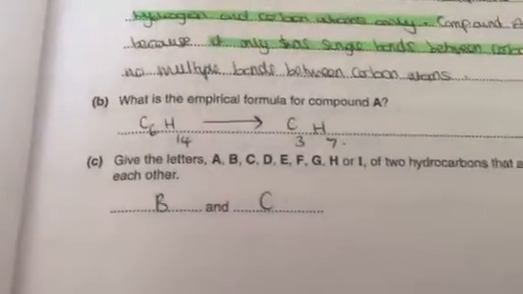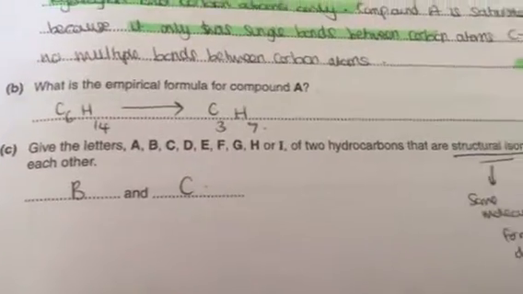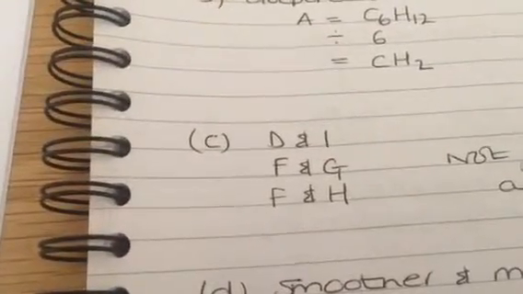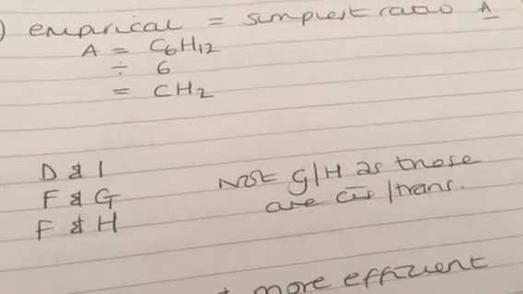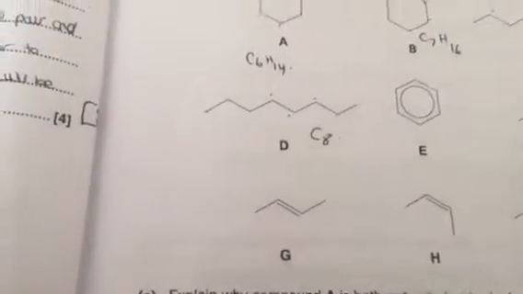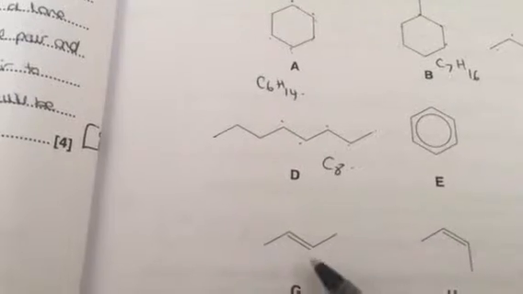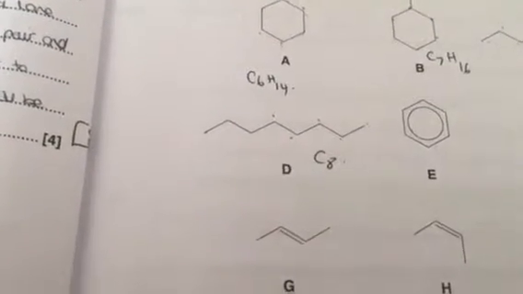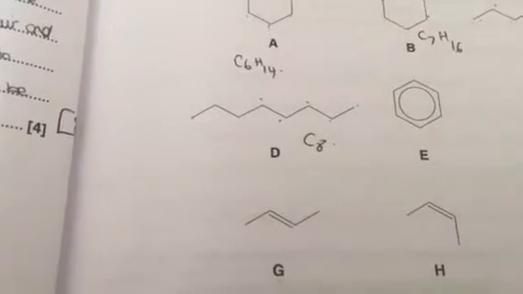Give the letters of 2 hydrocarbons that are structural isomers of each other. There are a lot of different examples for this one. You can have D and I, F and G, or F and H. Notice that G and H are not acceptable, and this is because these are cis-trans isomers of each other. So G and H, we have got exactly the same structure, exactly the same structural formulae, but we have got a cis version and a trans version, and therefore these do not count as being structural isomers of each other.